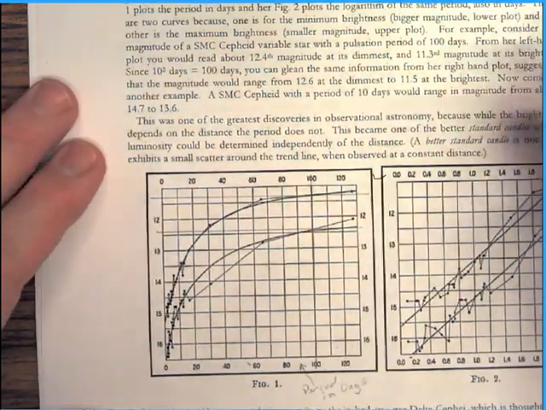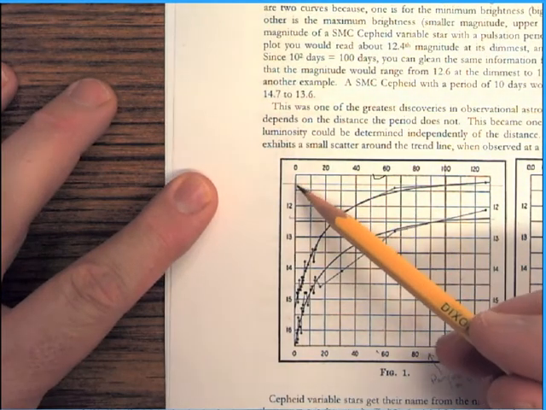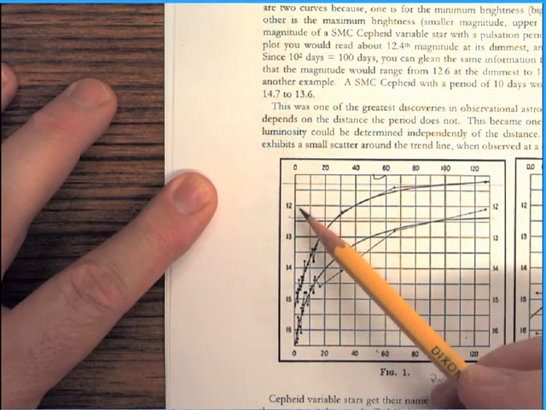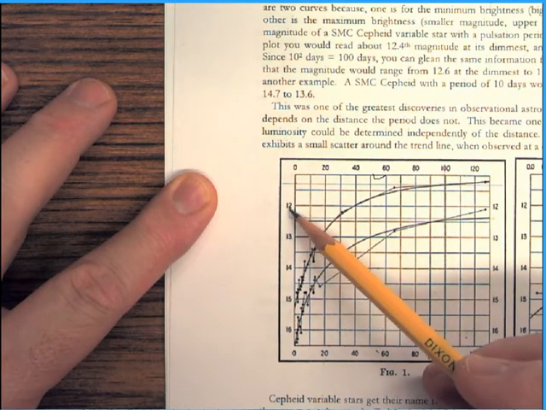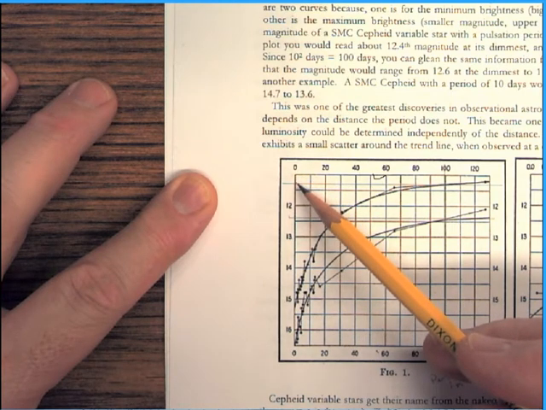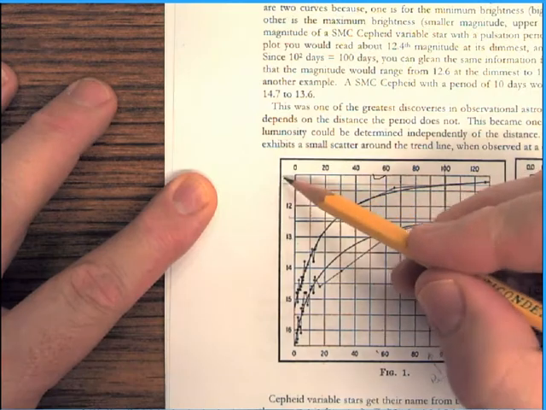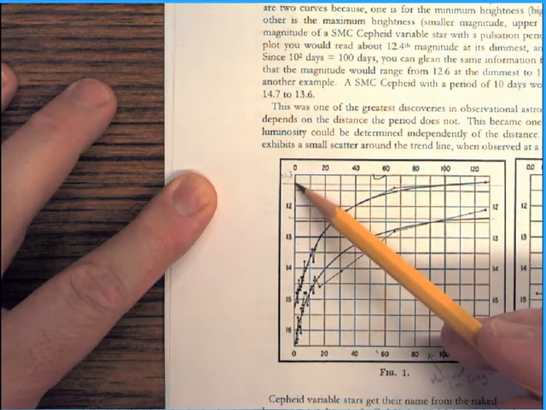this means that if you look at the top curve right here, this is 13th magnitude, 12th magnitude, that's 11th magnitude. So it's about 11.3. And that's where it's the brightest.